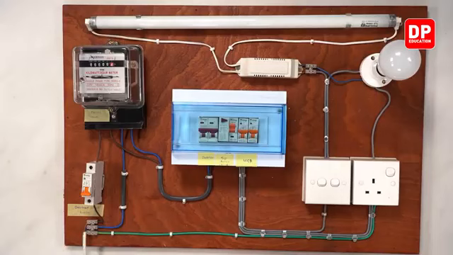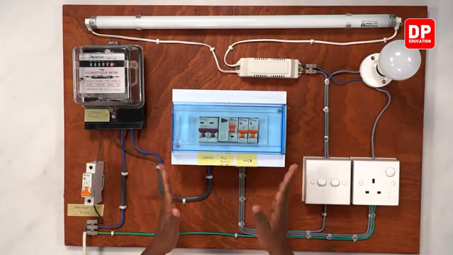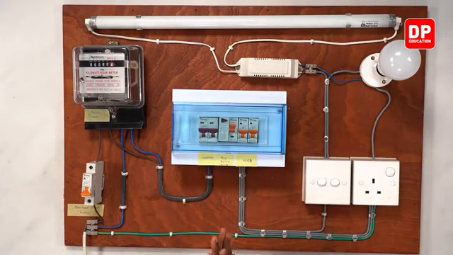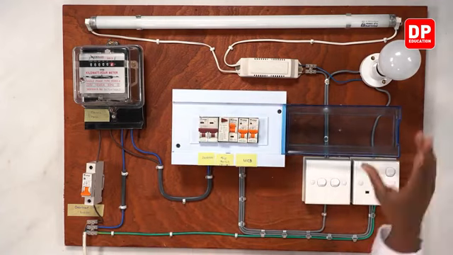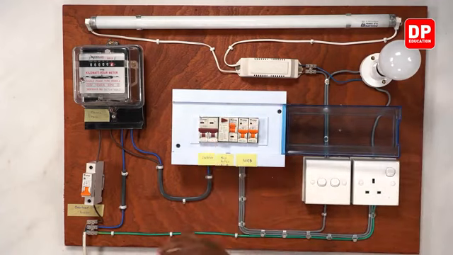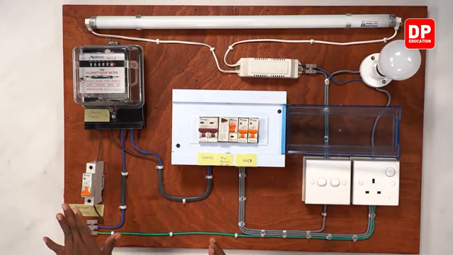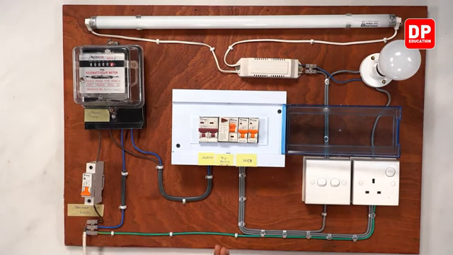Everything together is known as the consumer unit. We have a consumer unit here. If I open the lid, what you see is the isolator. That is the main switch with the main fuse. Here I said 40 amperes of current. If there is current more than 40 amperes, the overload circuit breaker gets switched off and the power supply to the household is cut off.